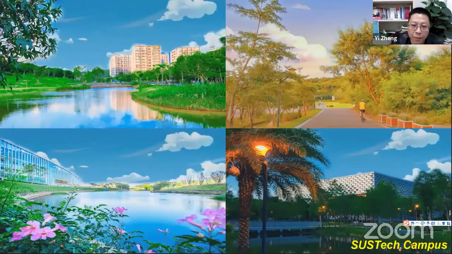Well, the next slide is about my university. Just to show you some nice pictures. We have a very beautiful campus, and everyone is welcome to visit us at Shenzhen. Of course, not likely this year, but hopefully next year or later.